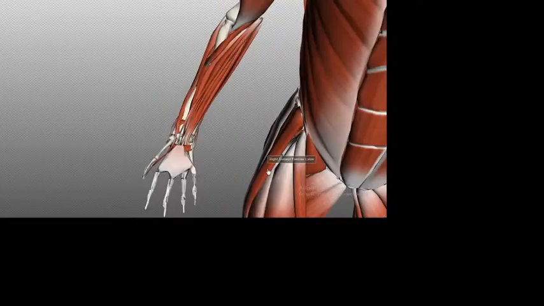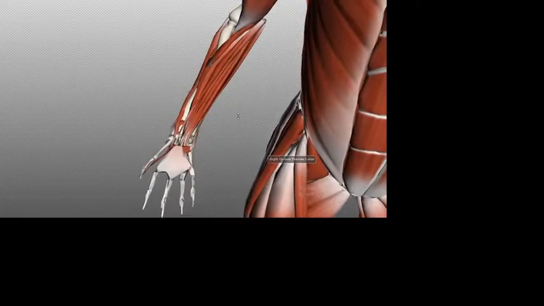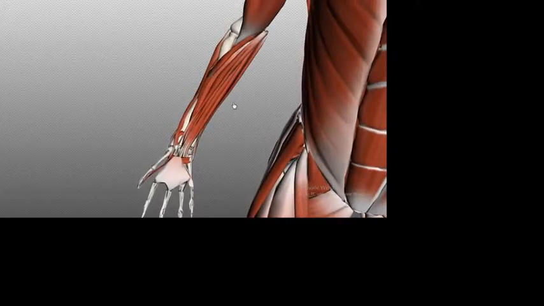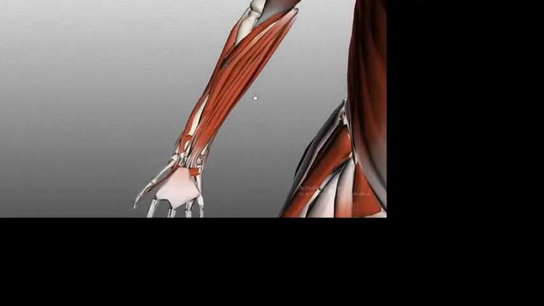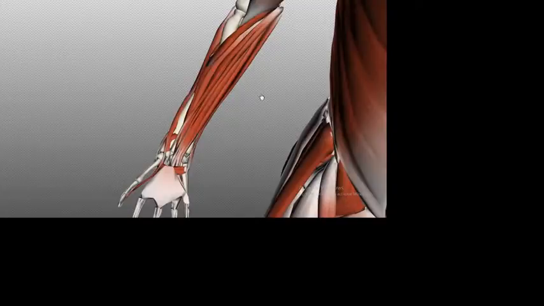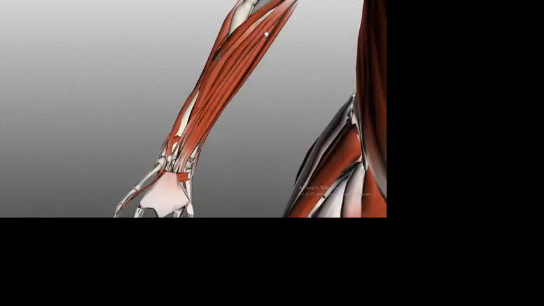You've got three layers of muscle in the anterior forearm. You've got the superficial layer, the intermediate layer and the deep layer. I'm just going to talk you through these muscles from superficial to deep. In the superficial layer you've got four muscles: the flexor carpi ulnaris, the palmaris longus, the flexor carpi radialis and the pronator teres. I'll just start with this muscle here, which is the palmaris longus.